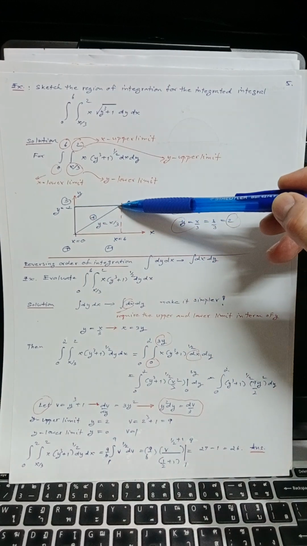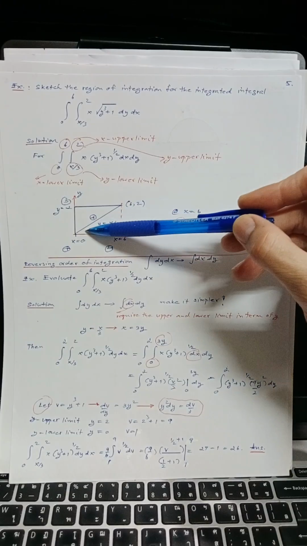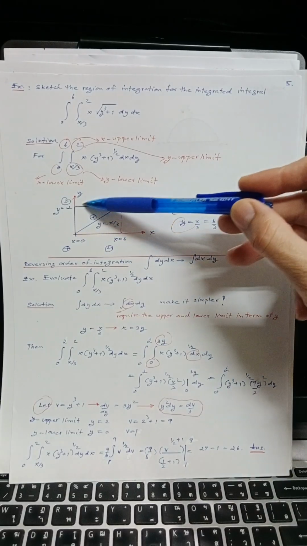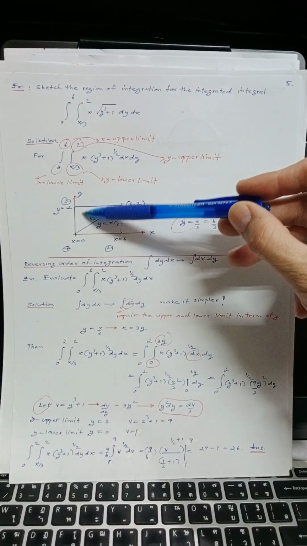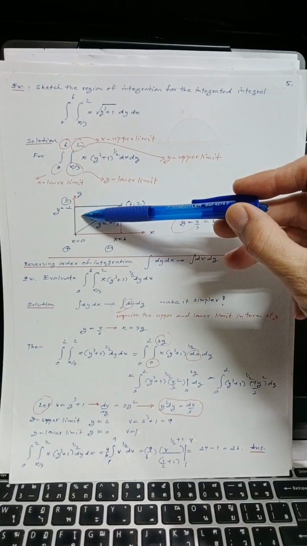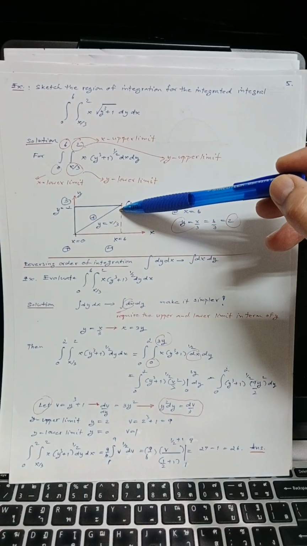For y equals 2, you have a straight line parallel to the x-axis. And then you have another line, y equals x over 3. So this is the region of integration. So you need to integrate over the right triangle. Okay.